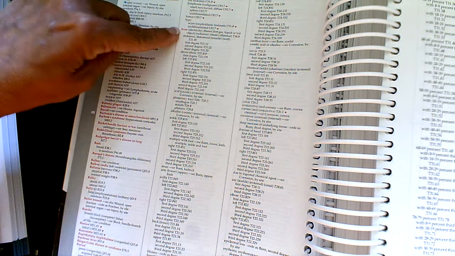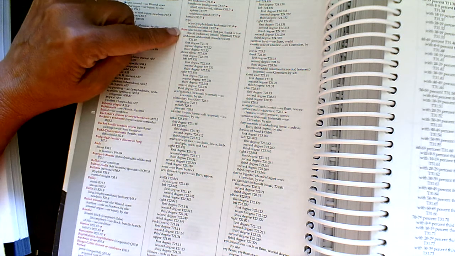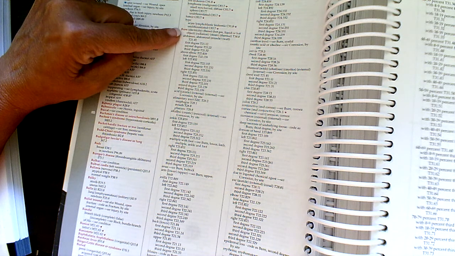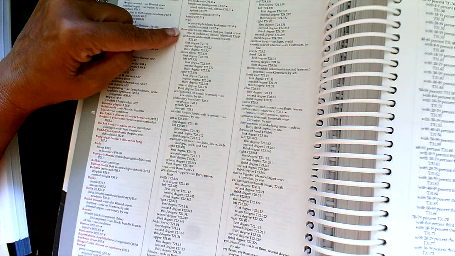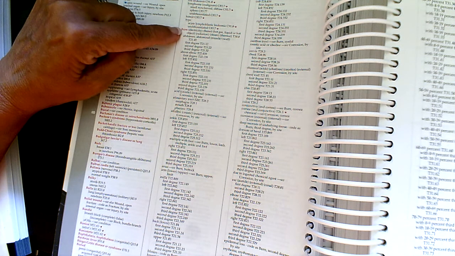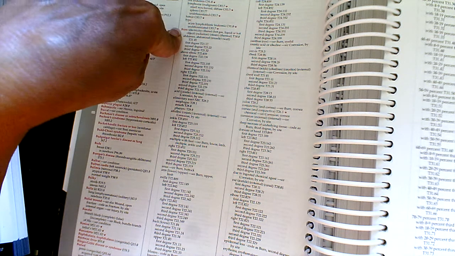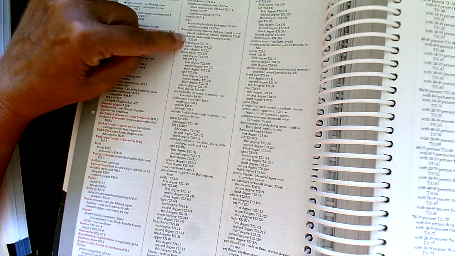And where is that burn? We're going to look for our subterms. Remember, a subterm is going to give you more information about that main term. If I said that I had a red truck, the main term would be truck and my subterm would be red. It's giving me more information about that truck. So apply that to coding, and we have a burn. And more information about that burn is that it is to the lower back.